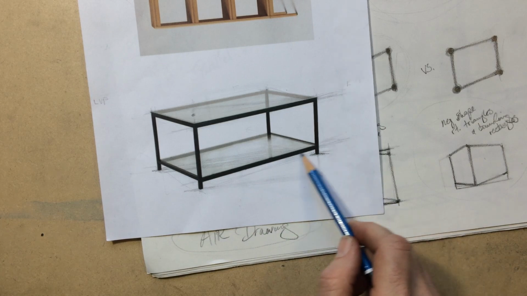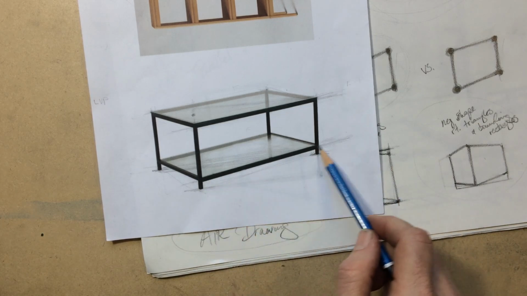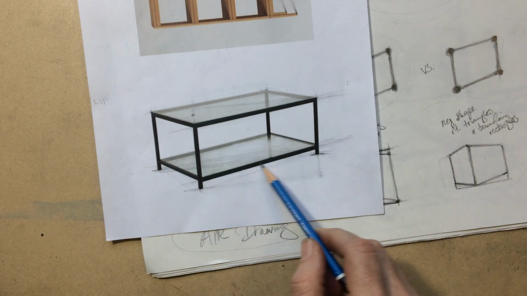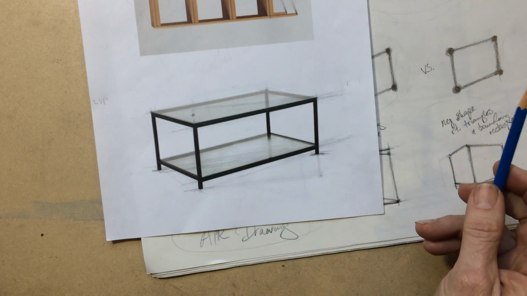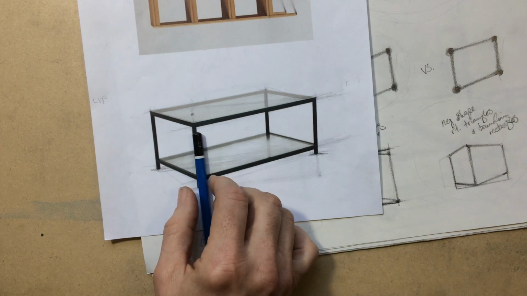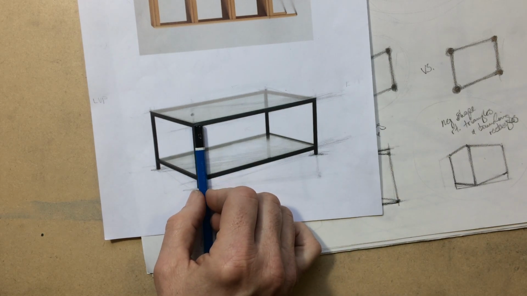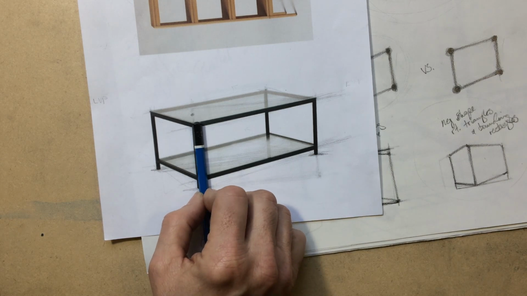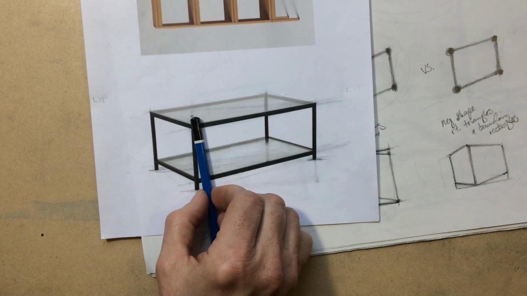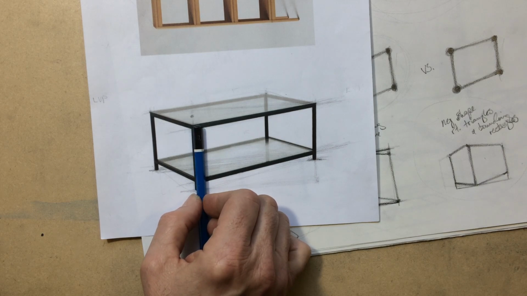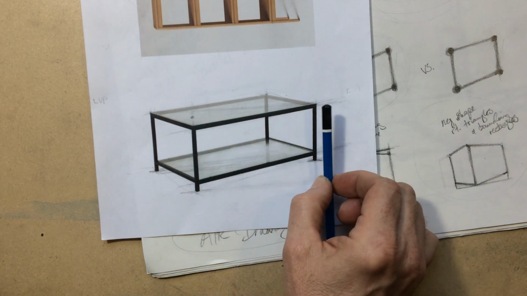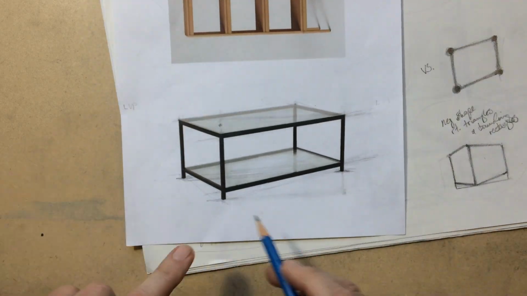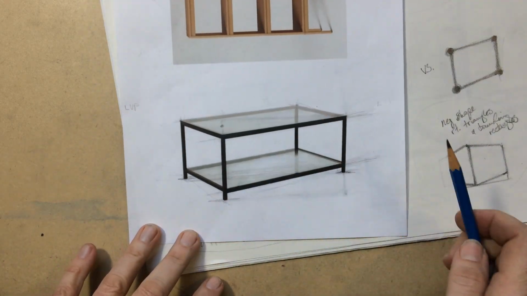These lines are not converging a whole lot, and sometimes you'll be drawing something where they're converging even less. So it's really quite important to understand the relationship in size and measure just how tall one is compared to the others. This one is a good optical illusion that I'm going to talk about in one second.